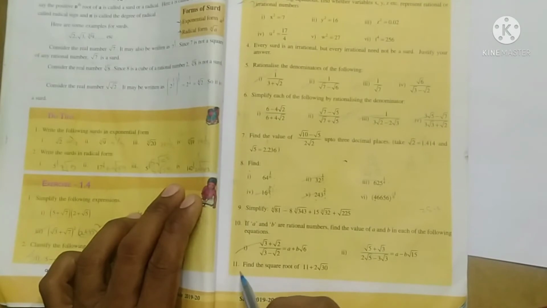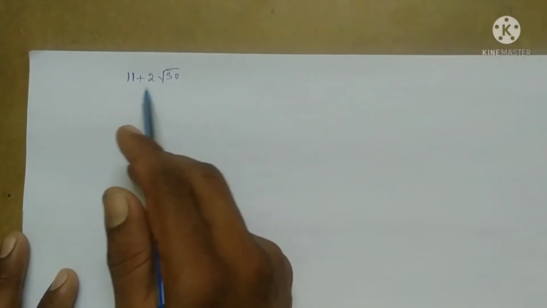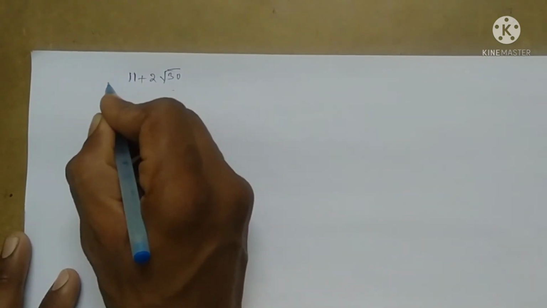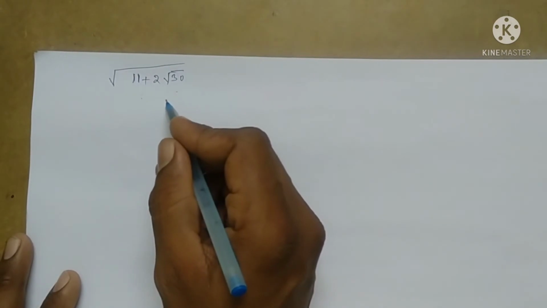Okay, my dear students, find the square root of 11 plus 2 into root 30. This type of problem we already did in our previous cases, right? So we have to find the square root of 11 plus 2 into root 30.